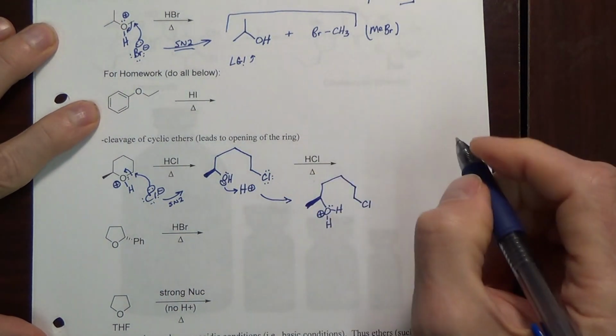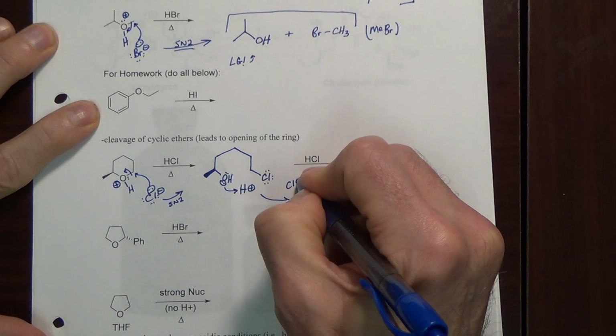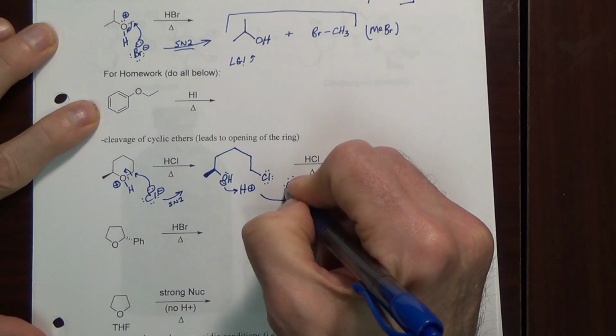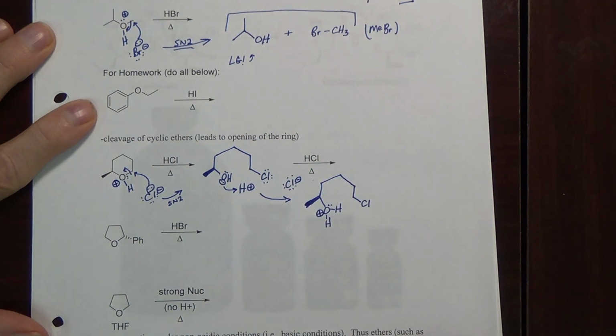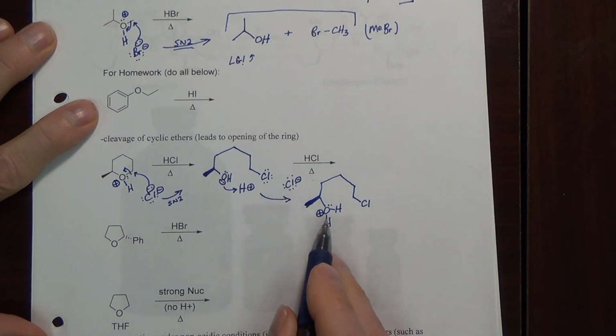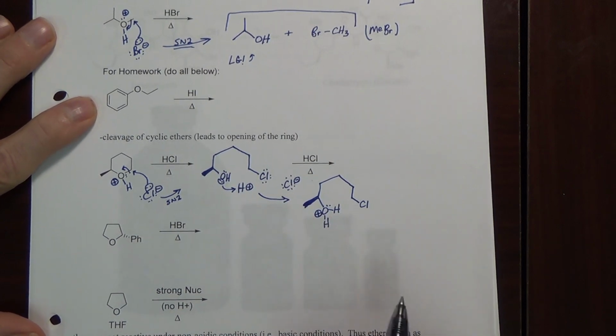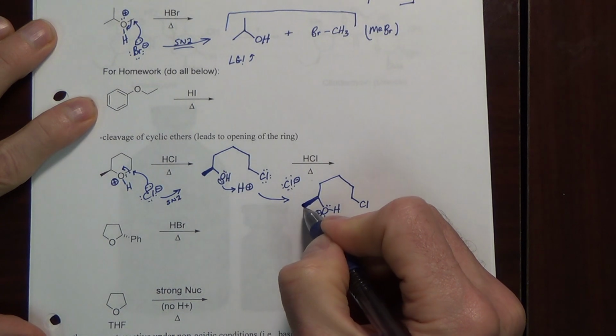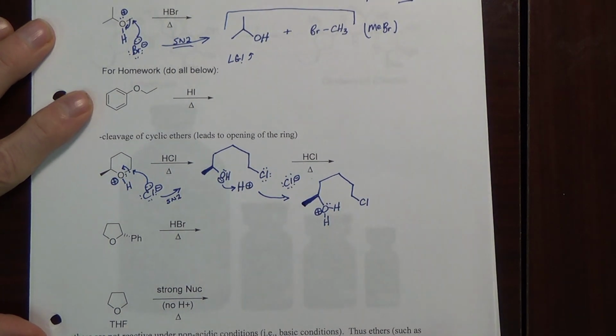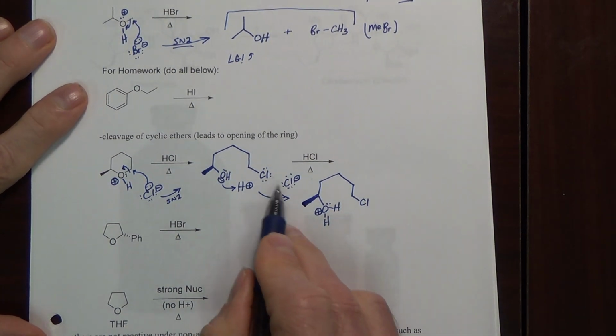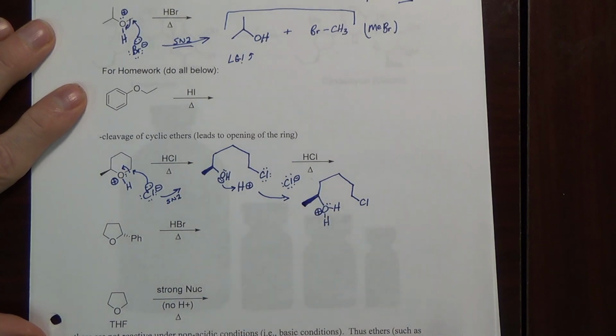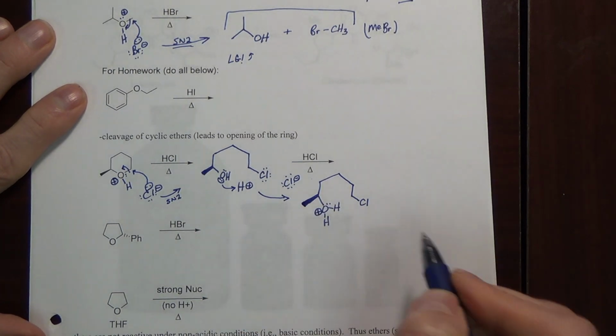Now we have Cl minus remaining. Can this act as a nucleophile and kick off this water? Yeah, what type of mechanism would we do? SN1 or SN2? Those are your choices when you have a tetrahedral carbon with a potential leaving group. That's a secondary.